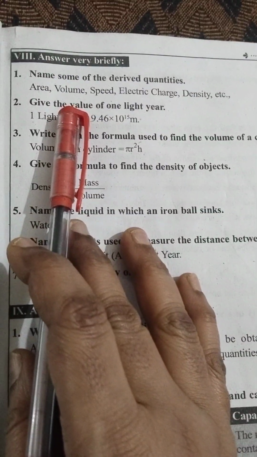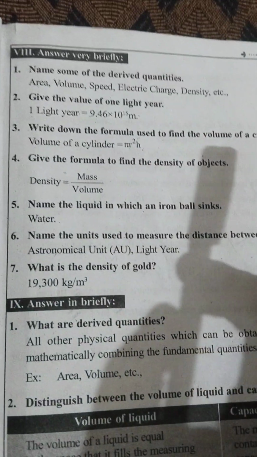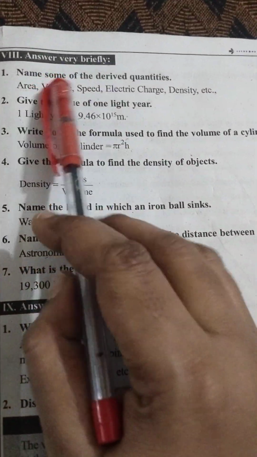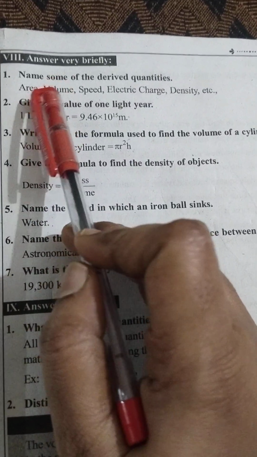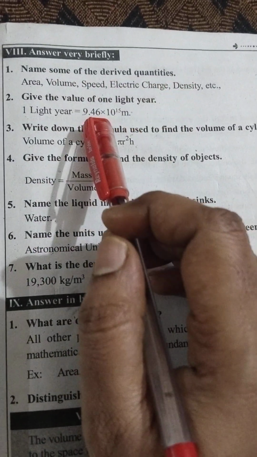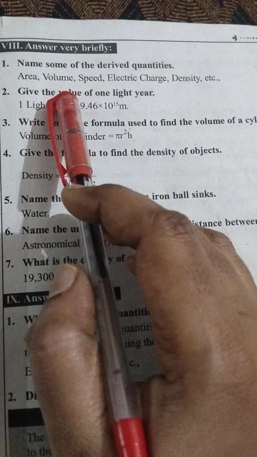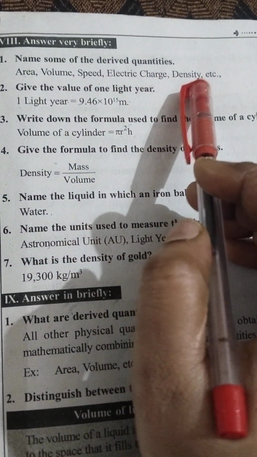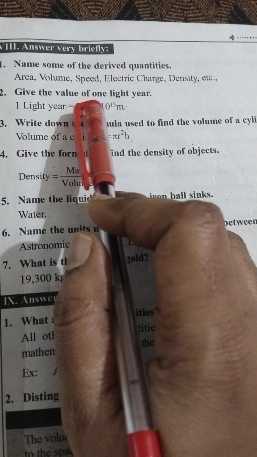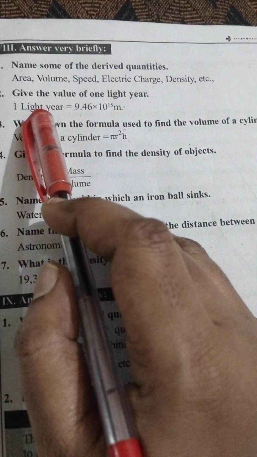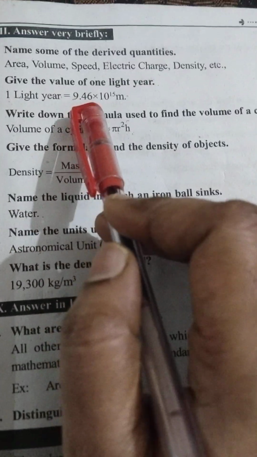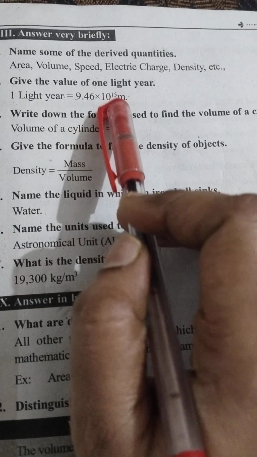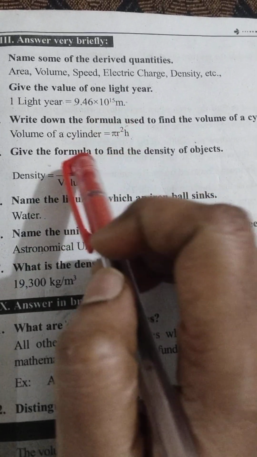Again நம்ம answer very briefly. 8th exercise வந்தாச்சு. One word answers. Name some of the derived quantities. Area, volume, speed, electric charge, density, etc. Give the value of 1 light year. 1 light year equal to 9.46 into 10 power of 15 m.